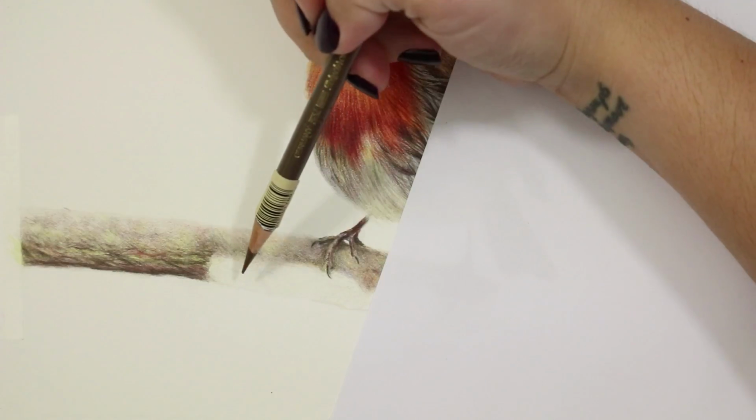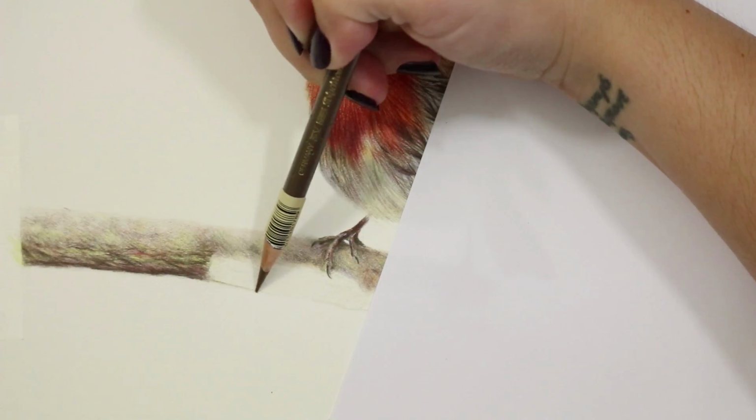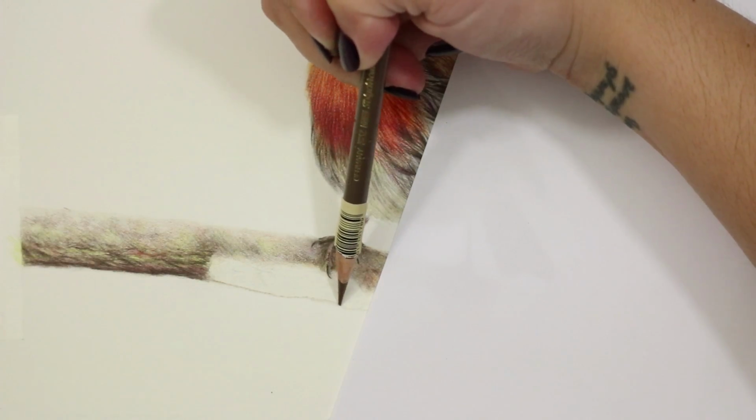So I'm just going to line the very bottom with the nougat to begin with.